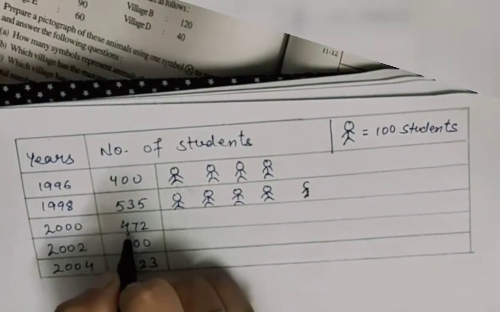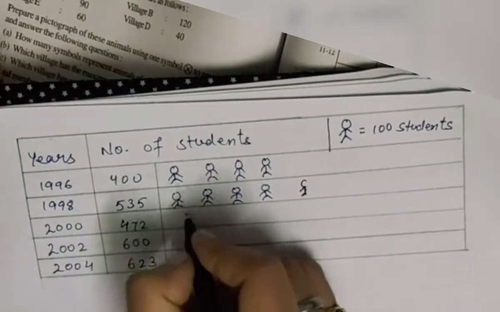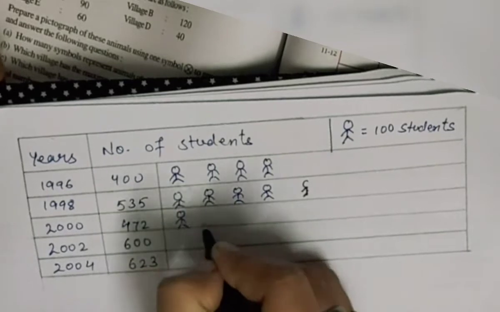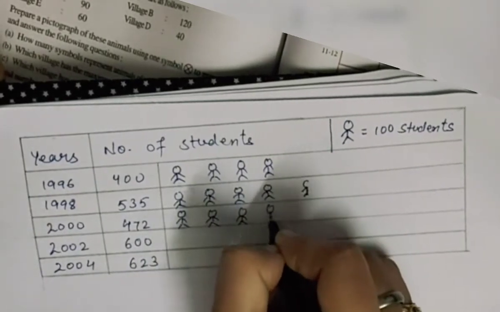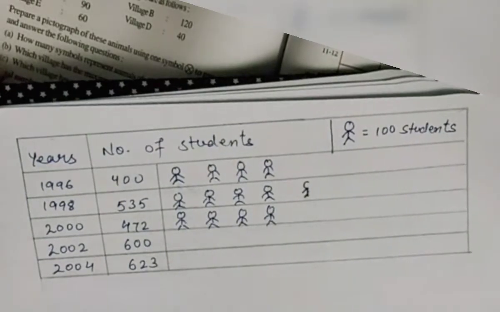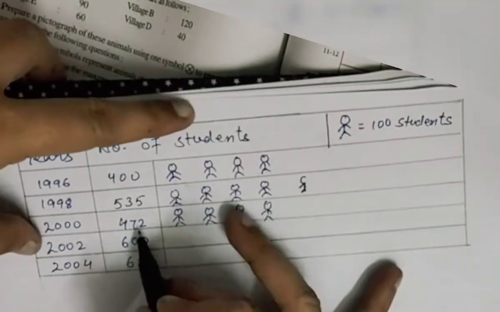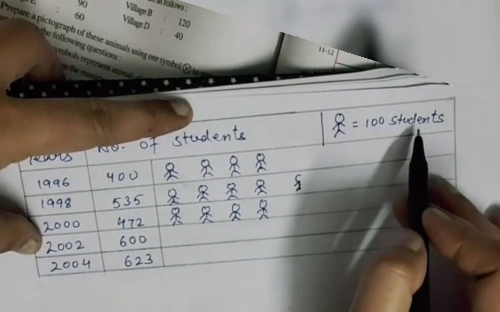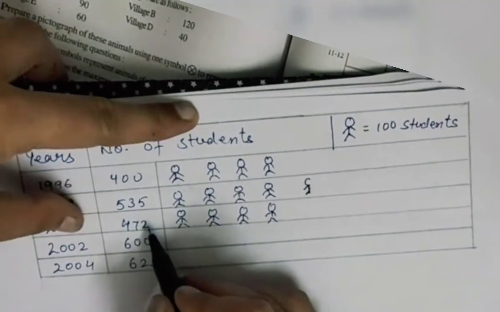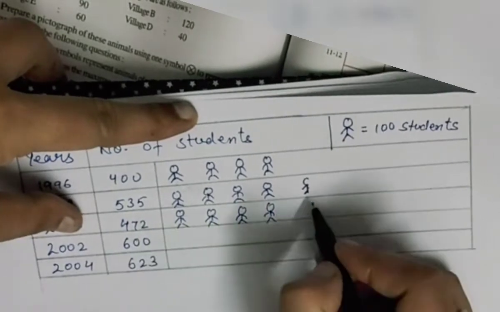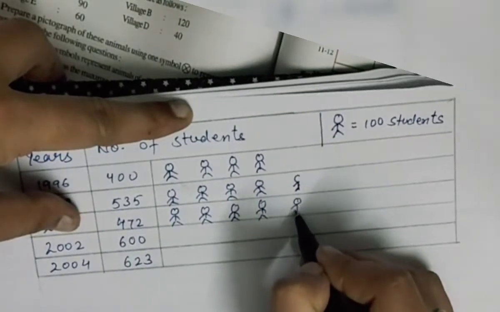Now 472, the next number, means 4 of these kind of figures, that for sure we need to draw. So I'm drawing the 4. Now 72, we need not completely draw it. It is more than half, so we can draw like this.